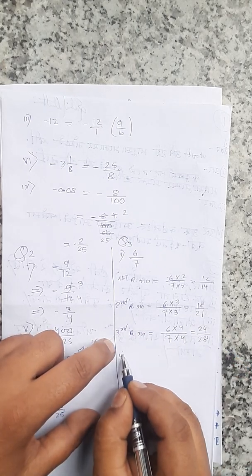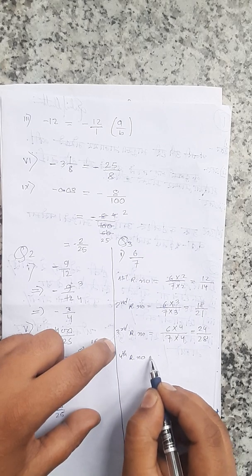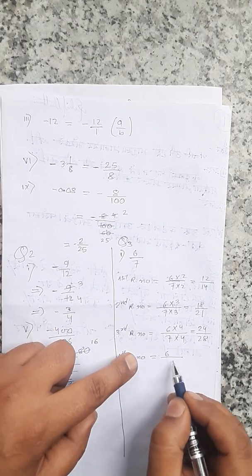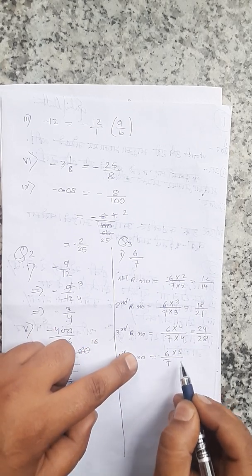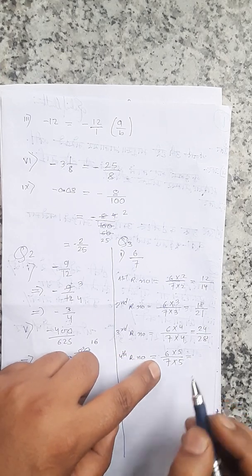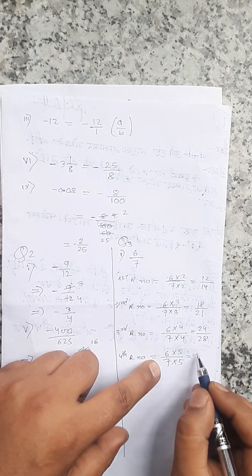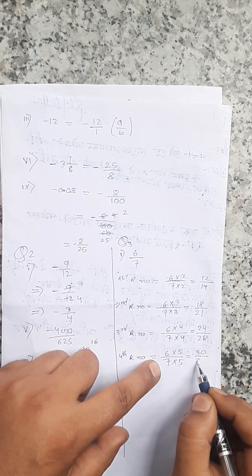Now fourth rational number equals 6 by 7, multiply by the same number 5. Don't repeat the multiplying numbers, and don't multiply by 1. This is 30 upon 35.